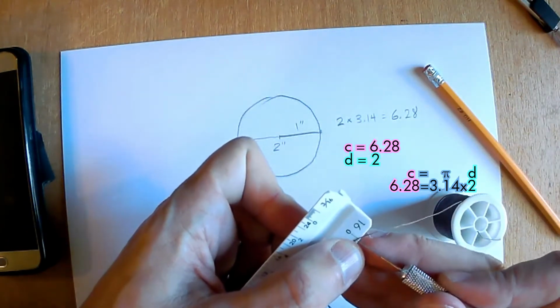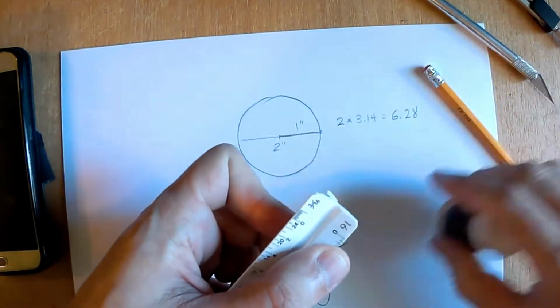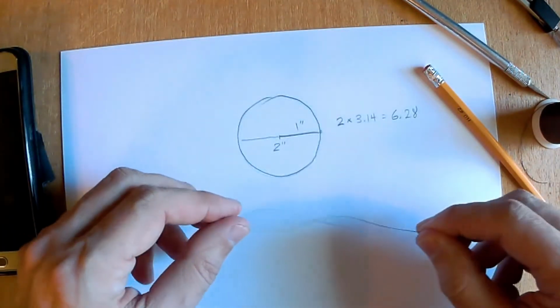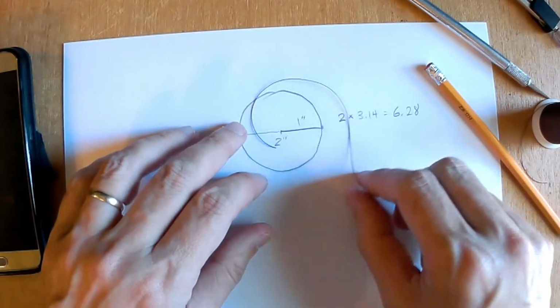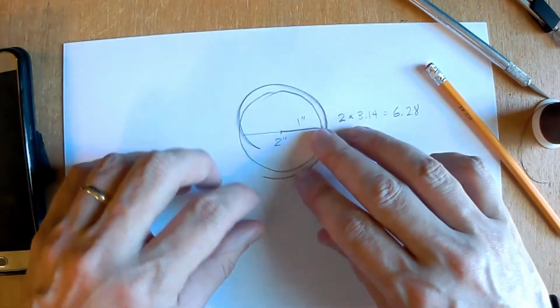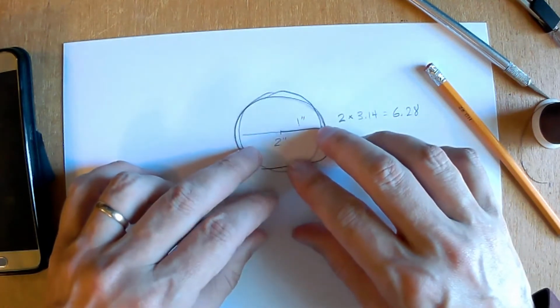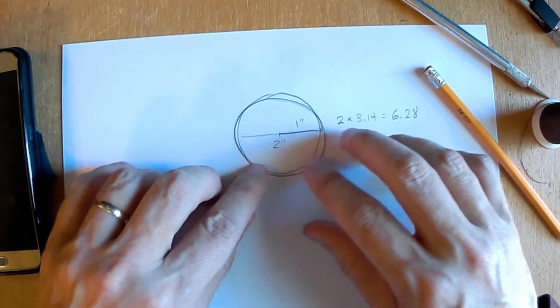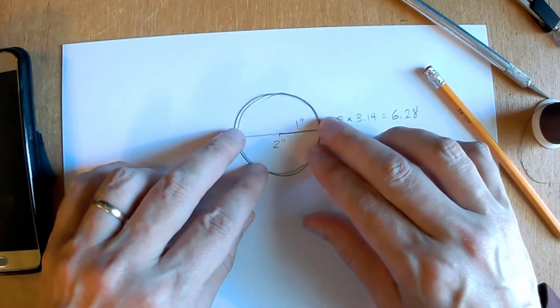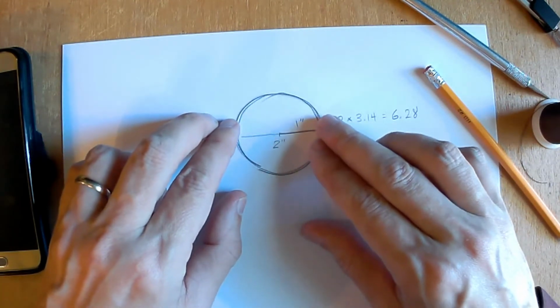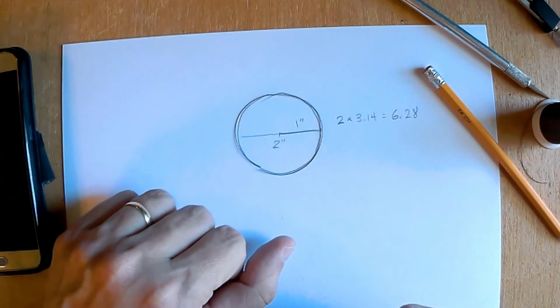That's where we cut it. There. So if the diameter's 2, then the circumference is supposed to be 6.28, and let's see if it is. As you can see, we wrap it around, and look at that, right on the line. So, yeah, it works, doesn't it?